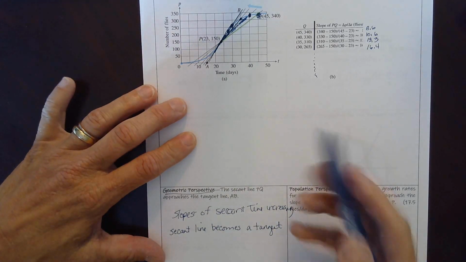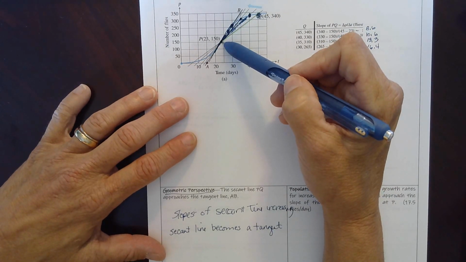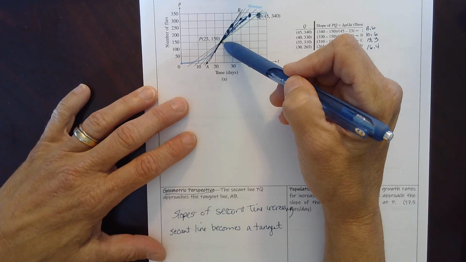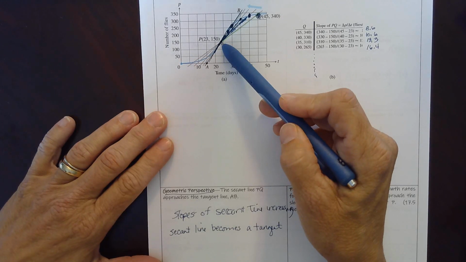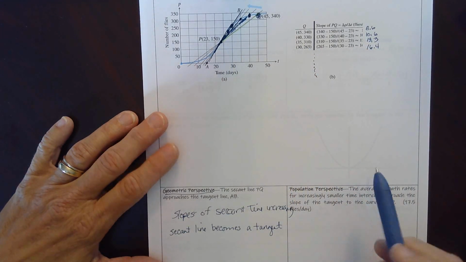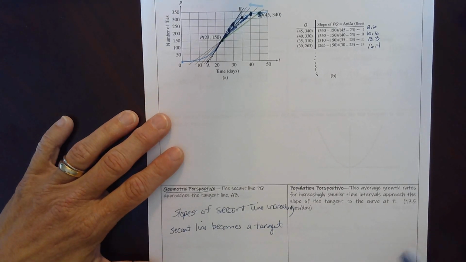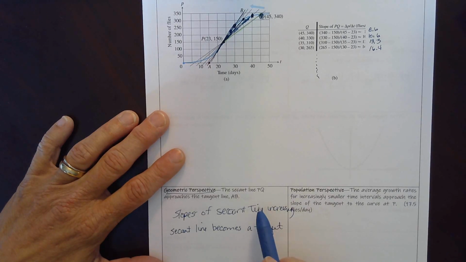And a tangent line is a line that touches a point in one place. So ultimately, your secant lines appear to become a tangent line. And therefore, the slope of the secant line would be the same as the slope of the tangent line.